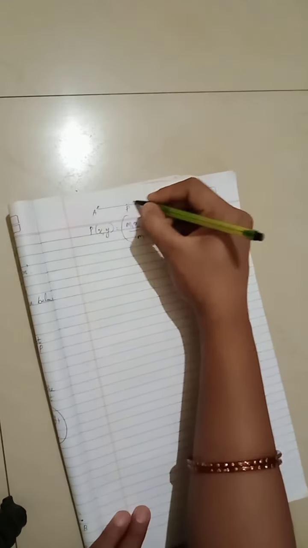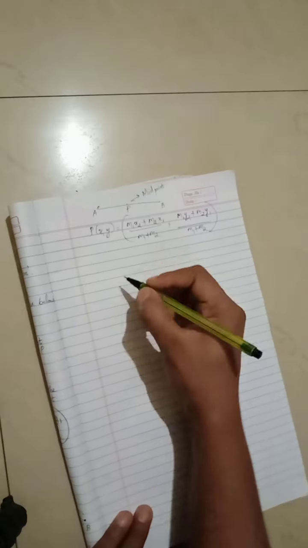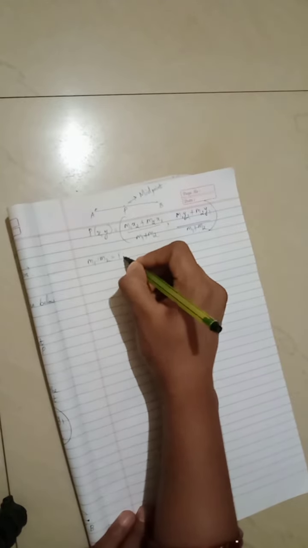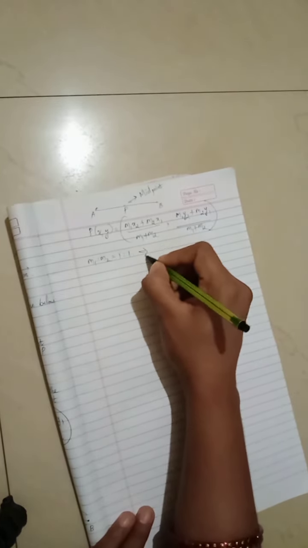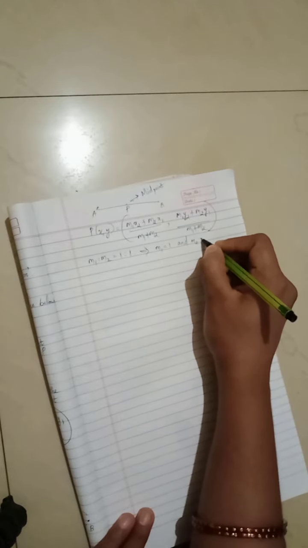Now P is the midpoint. So what will be the ratio? m1 is to m2 is 1 is to 1, which means m1 is 1 and m2 is also 1.